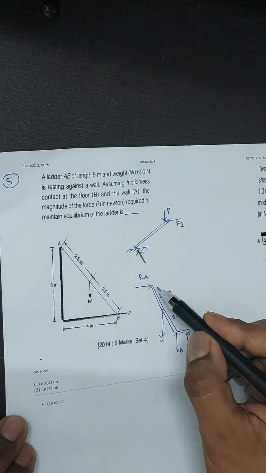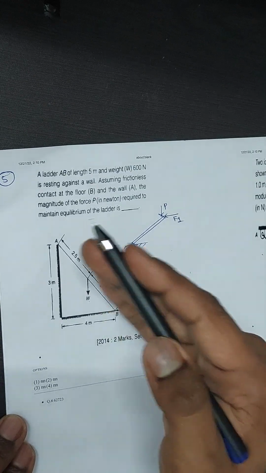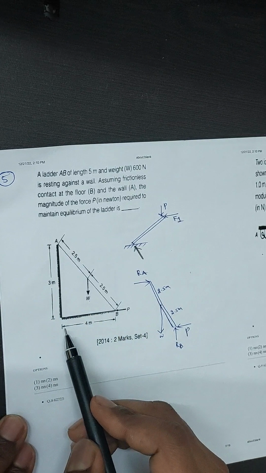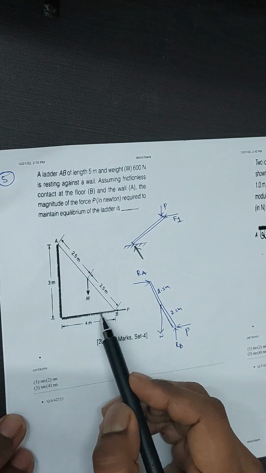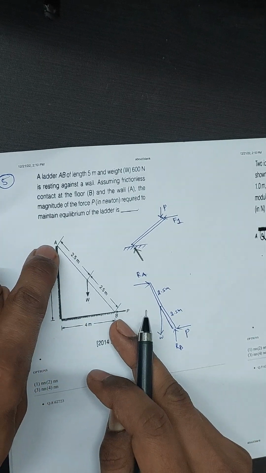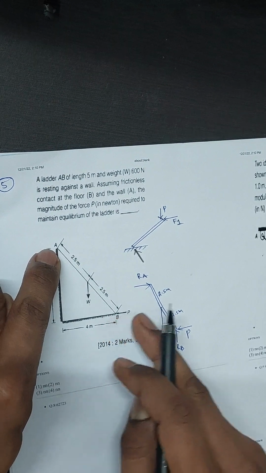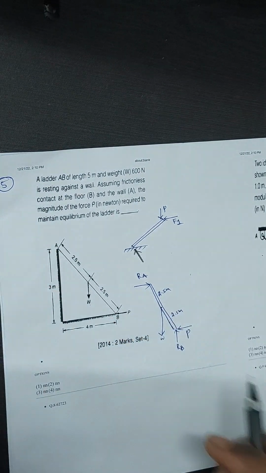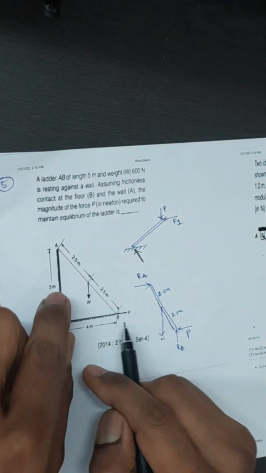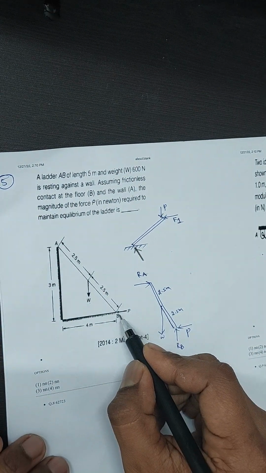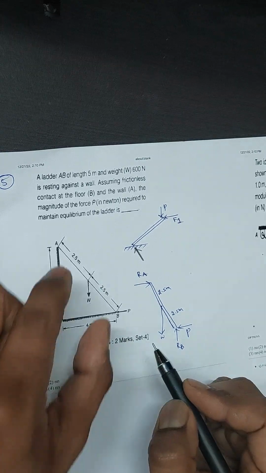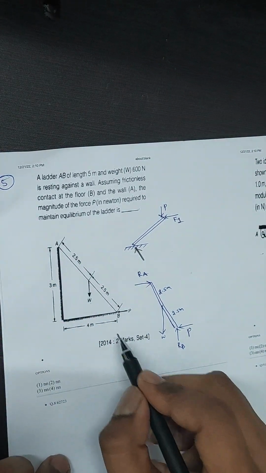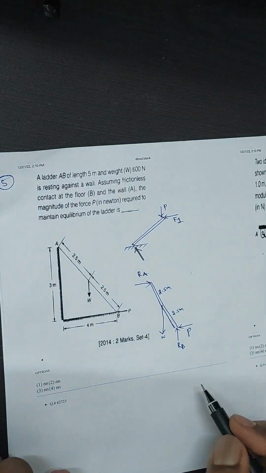So imagine there is a ladder which is supported by the wall AB. Here and here friction is not there. Due to weight, what will happen? This ladder will move, this B will move in this direction, this A will move in this direction, and AB will become horizontal. In order to stop this movement, we are applying force P so that this body will maintain the particular position which is given. So he is asking what that P value is.